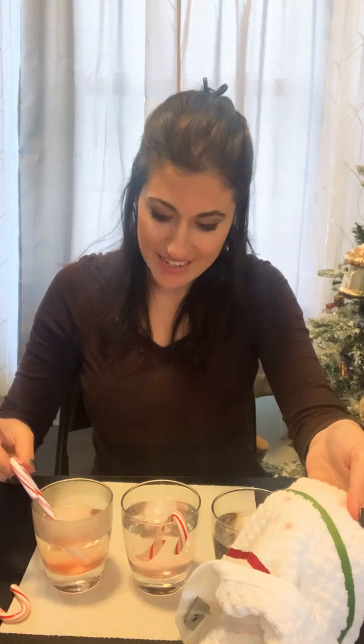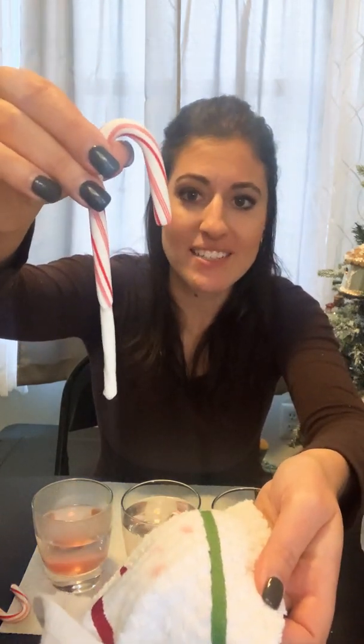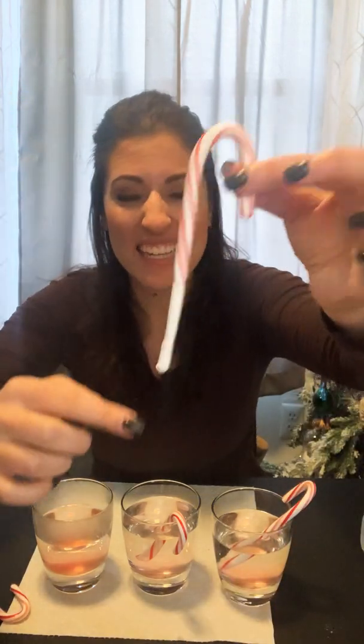Are you ready for the hot water candy cane? Oh my goodness, boys and girls. What happened? All the stripes disappeared. What else do you observe? What can you observe? What else do you notice? It got really skinny. That's right. Look how skinny it got. Wow.